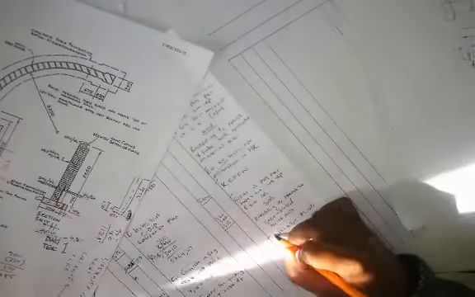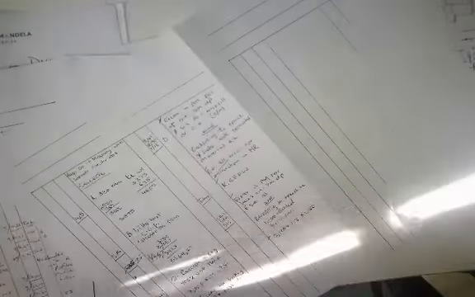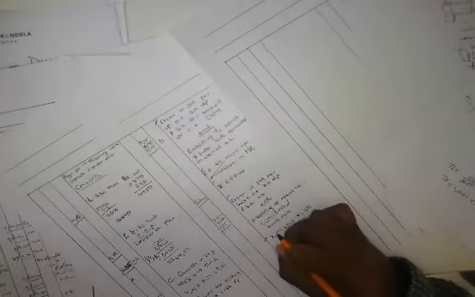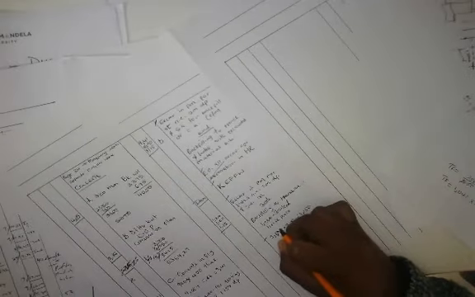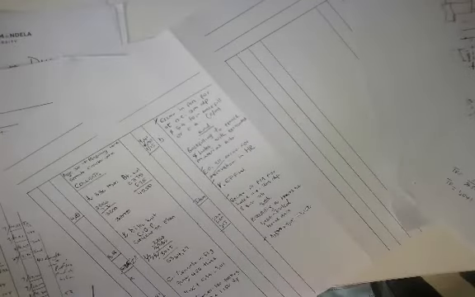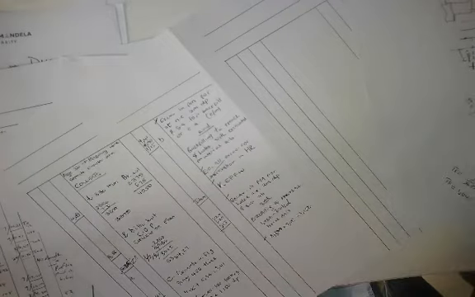Oh, I will be drawing a clean one. But anyway, I think you understand. This part that is needed is 150 by 2.5 by depth.